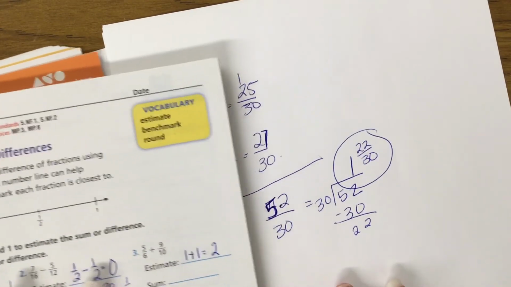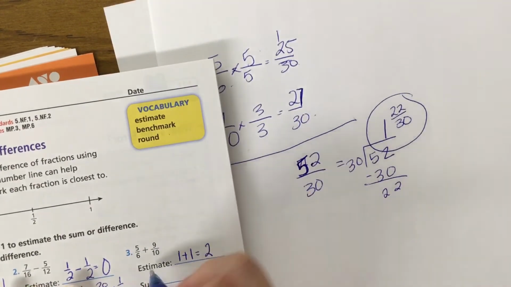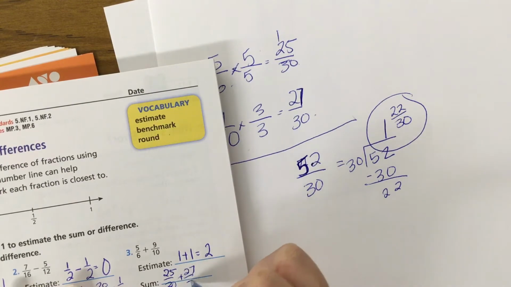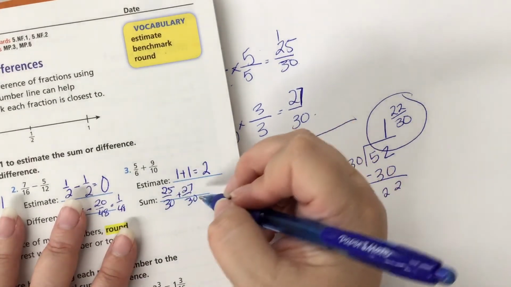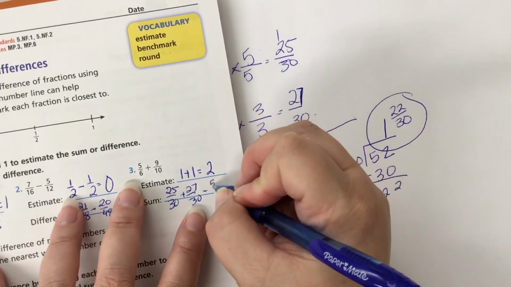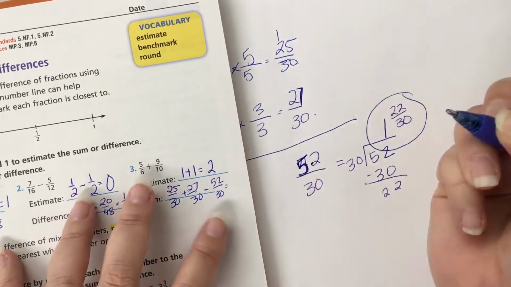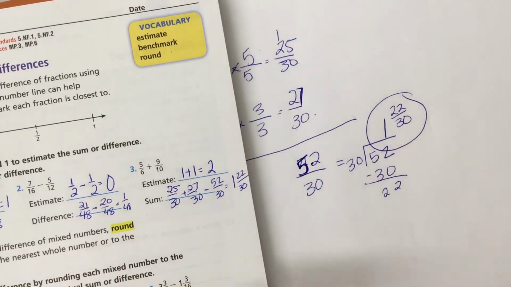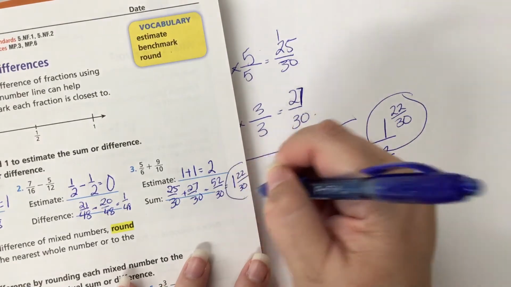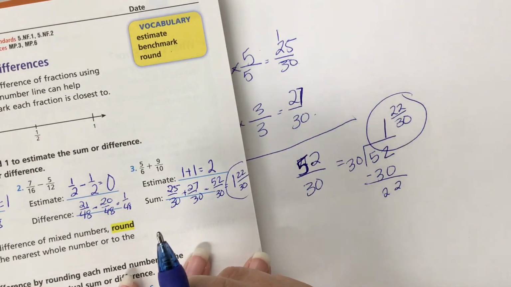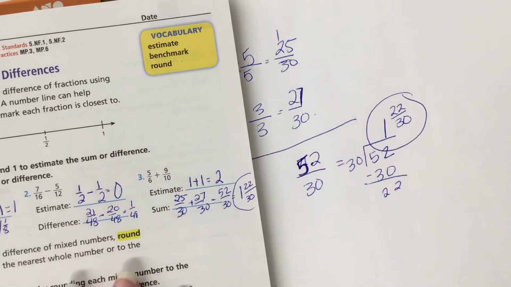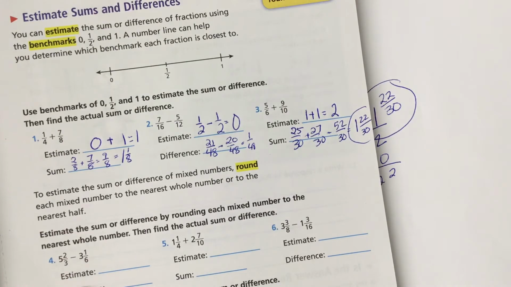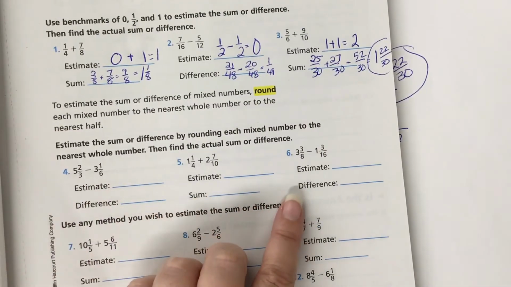So I can go back and go 25/30 plus 27/30 equals 52/30, which equals 1 and 22/30. Okay, so it's the same thing. So what we did here with fractions is the same thing that we're going to do with mixed numbers.